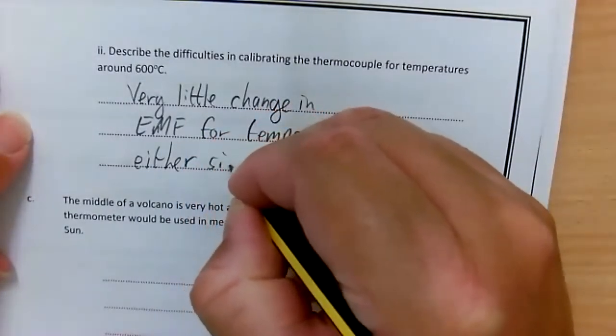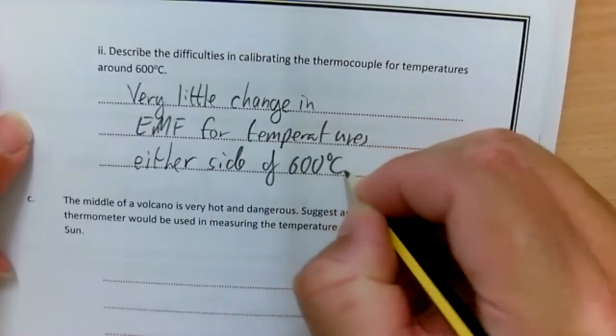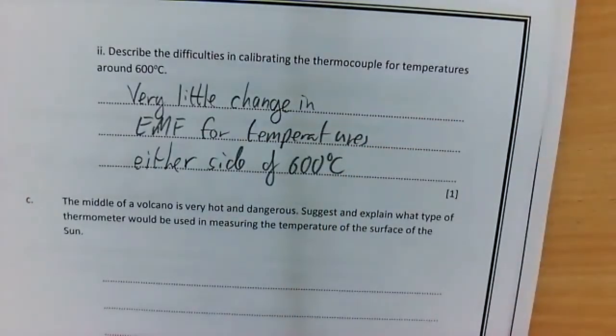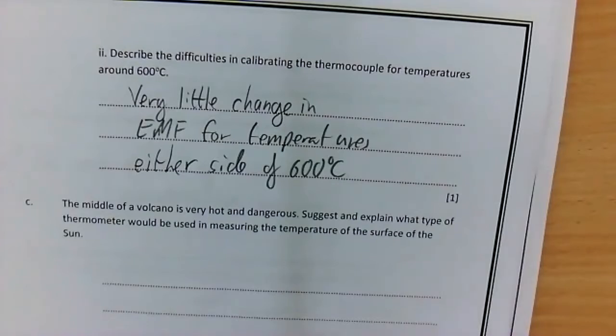Either side of 600 degrees Celsius. So the idea is I'm being very, very clear. It's only one mark, but I've got to be clear. It's not enough to just say it's inaccurate.